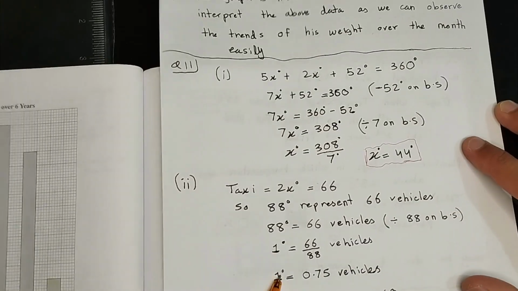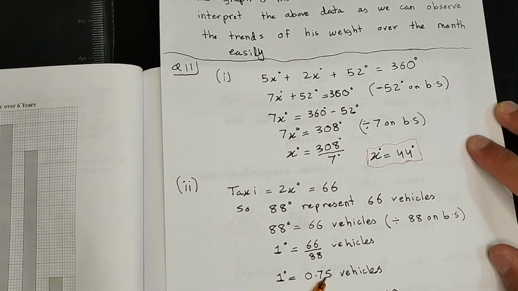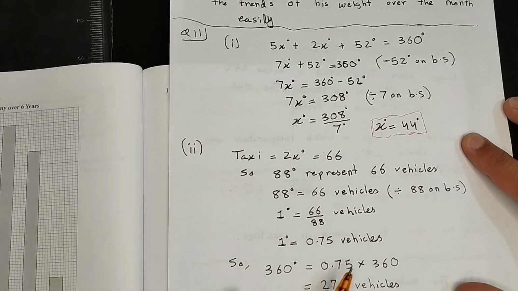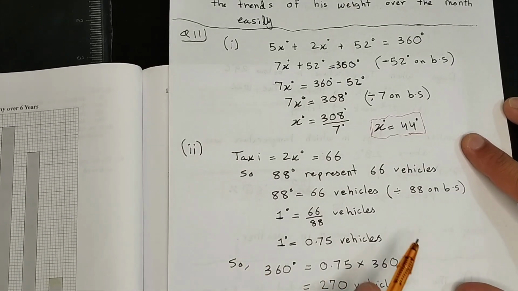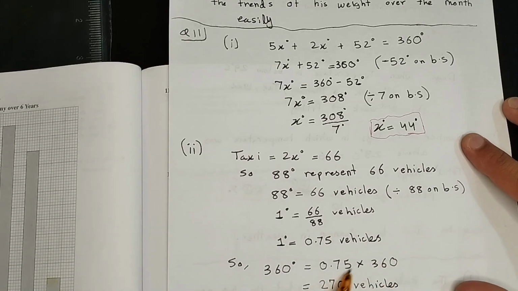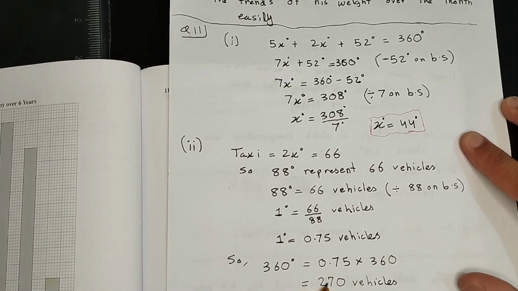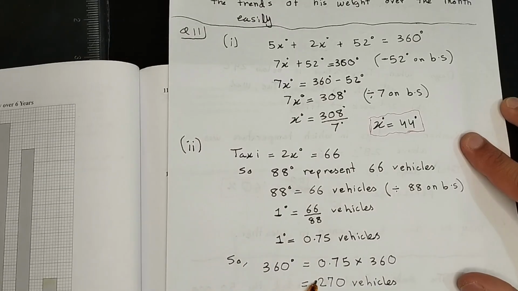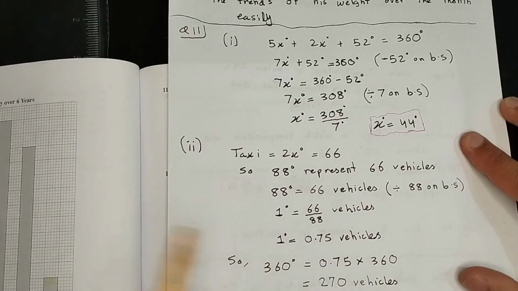Okay, a single degree is equal to 0.75 vehicles. So how many vehicles will a complete circle, which is 360 degrees, be equal to? Multiply 360 on this side and 360 on this side. You will get 0.75 multiplied by 360, which is 270. So in 360 degrees, in a complete circle, you will have 270 vehicles. It is just that simple.